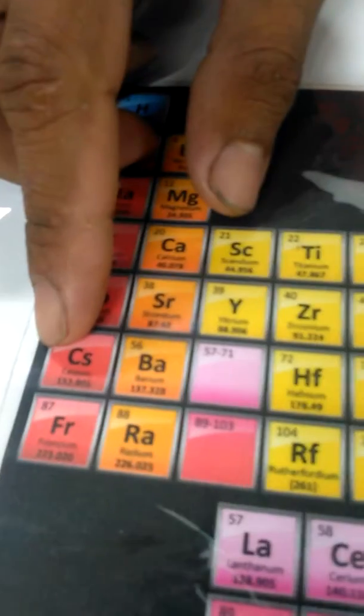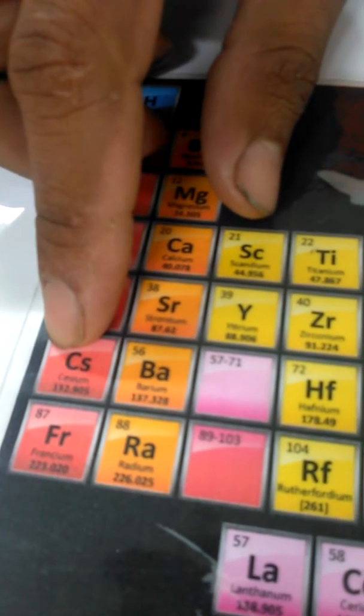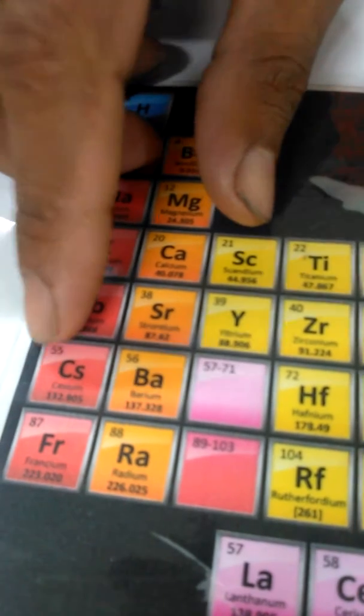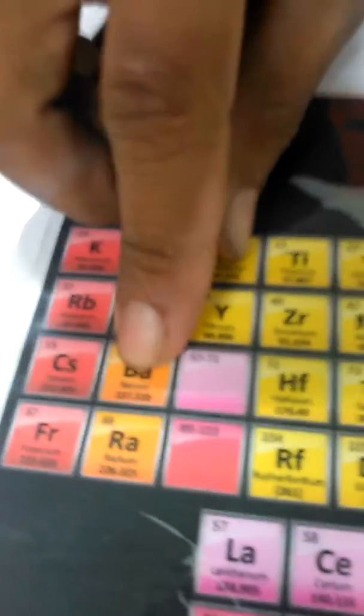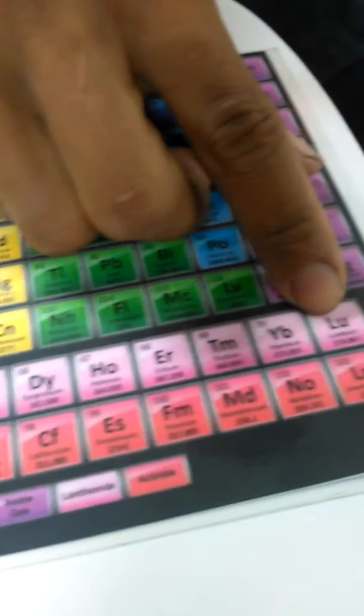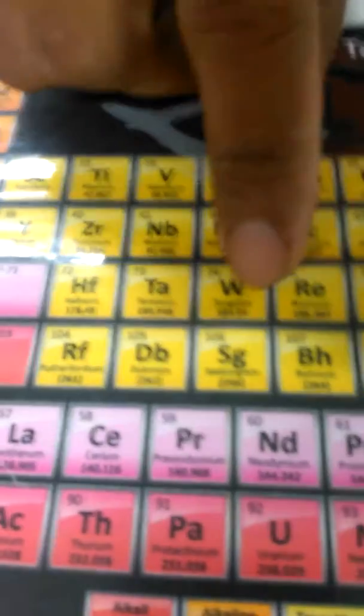And then later, the sixth row or period 6, they have 6 electron shells. That is from calcium, barium, and then go to the lanthanide until ytterbium, and go through here. That's the 6th row, and they have 6 electron shells.